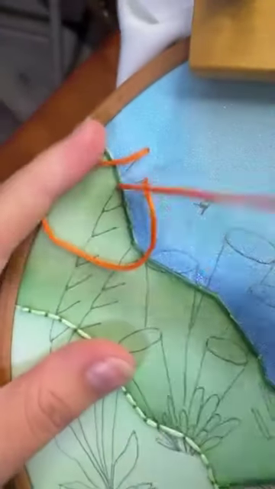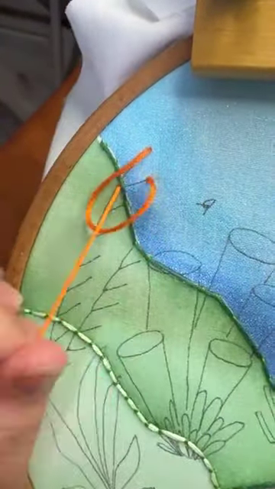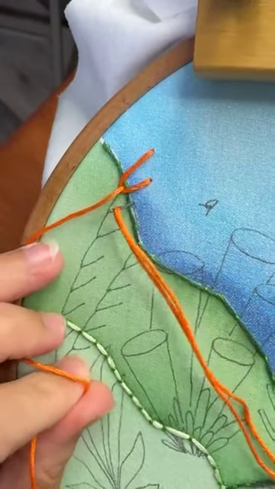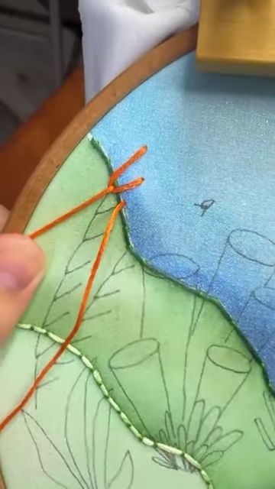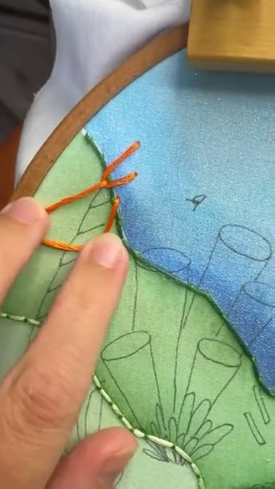Then down at the top of that next one. Leave that loop and come up here, and then down here.